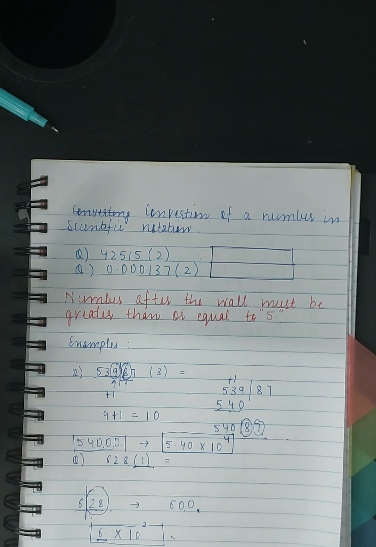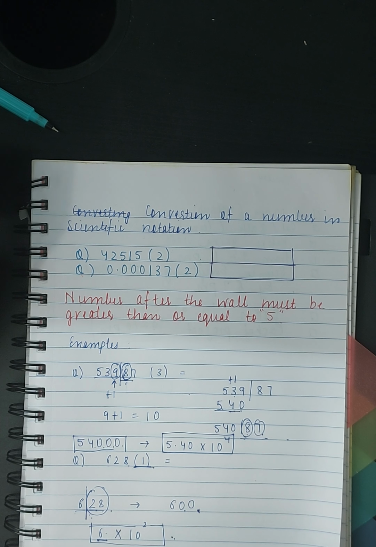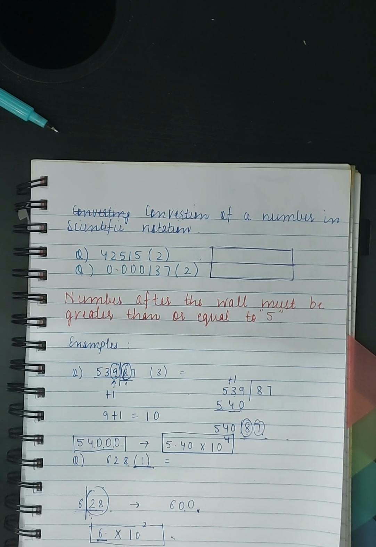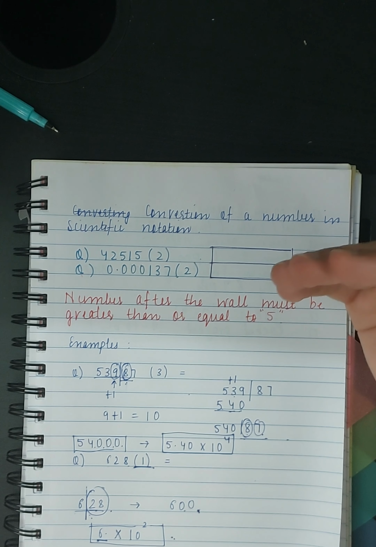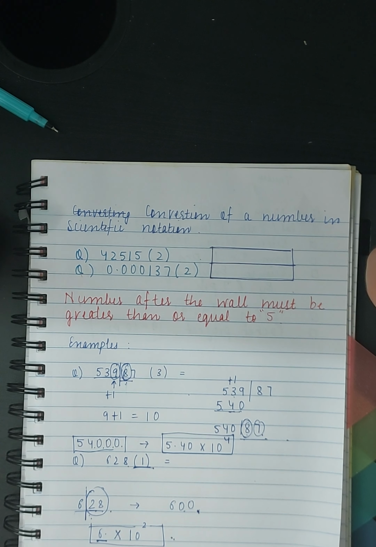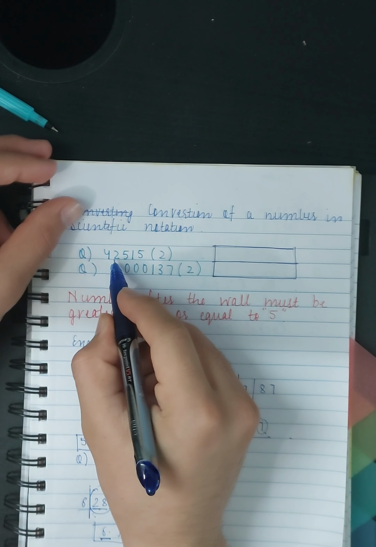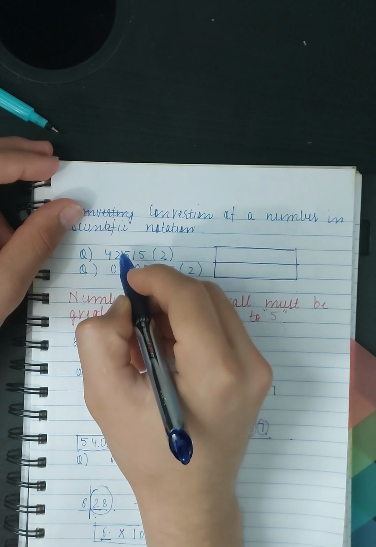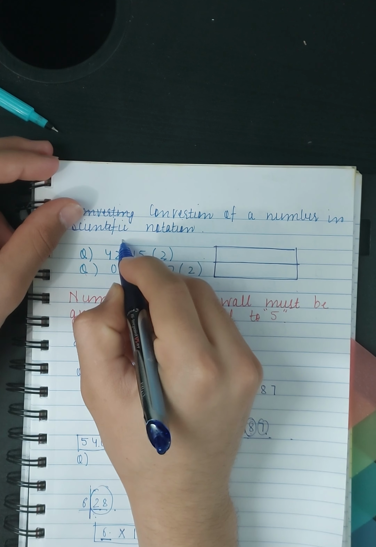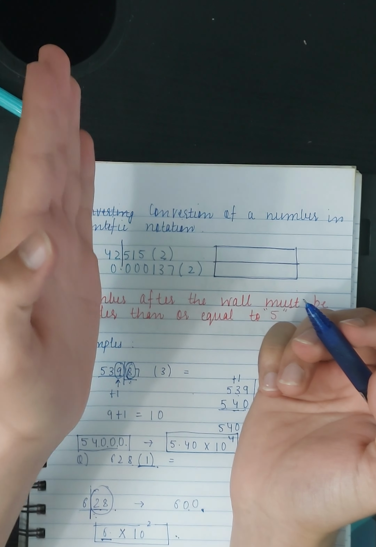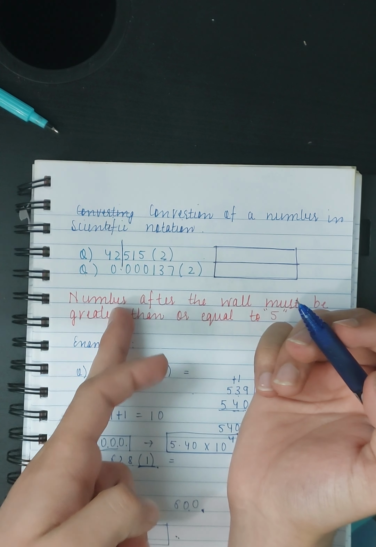The question says 42,515 is to be converted to two sig digs, which is significant digits. It's just an abbreviation which you can always try saying when you're well familiar with the concept. So it says 2. So I would create a wall right over here, starting from the left hand side and start counting on. I get to this point where I create the wall.